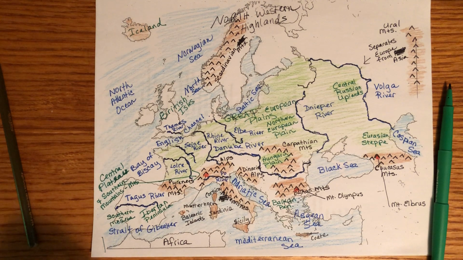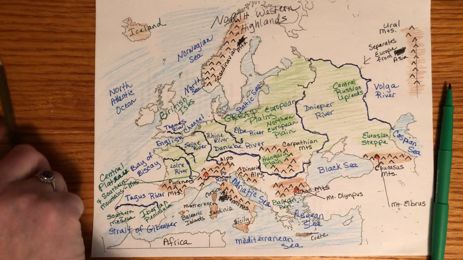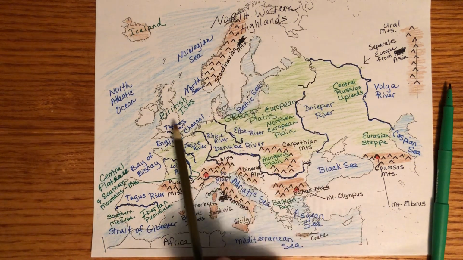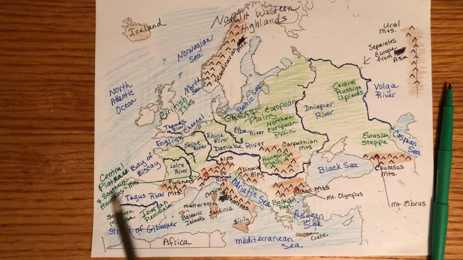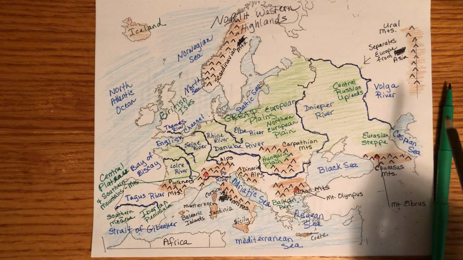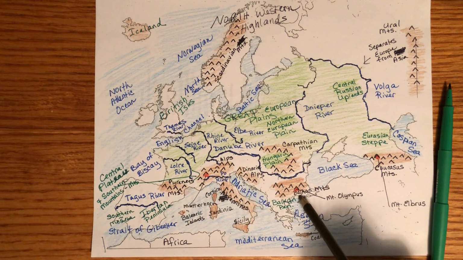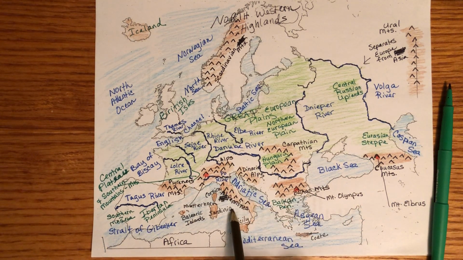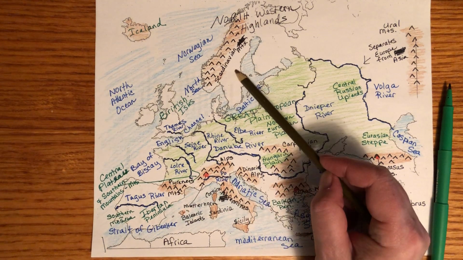But once again, as we review, Europe is divided into 3 divisions pretty much. Our northwestern highlands, our Great Plains, and our southern plateau. What are our mountains? Ural, Caucasus, Balkan, Dinaric, Alps, Apennines, A-P-E-N-N-I-N-E-S, in case you're asking. Our Pyrenees Mountains and our Scandinavian mountains.